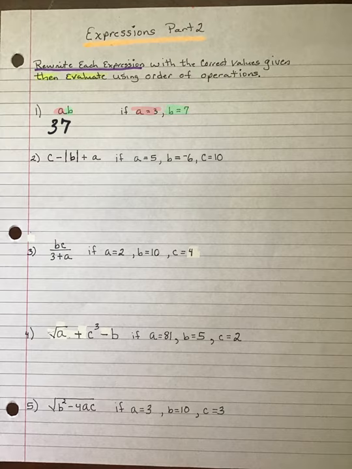That's not correct. Remember, when you have two letters next to each other and there's nothing in between, that means multiply. So you either have to show a dot for multiplication, or what I prefer is to show parentheses for multiplication. You could write 3 and then an X for multiplication.